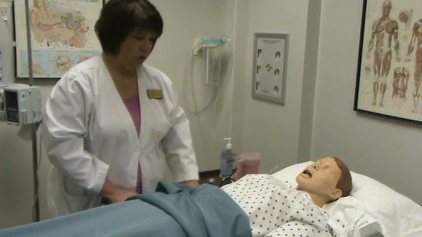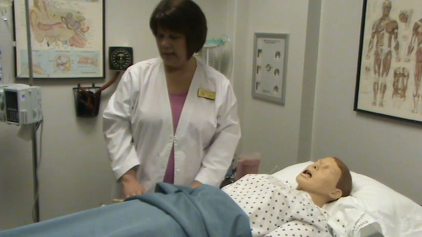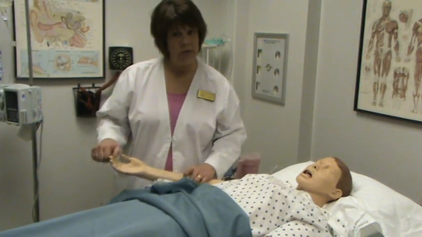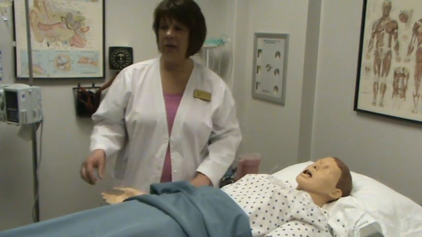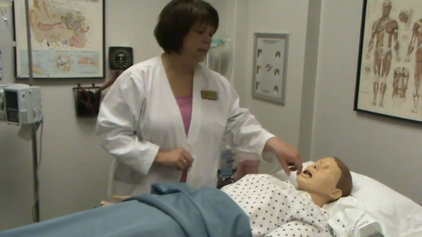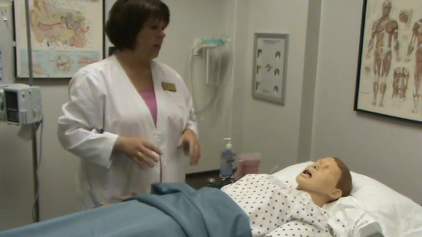Another thing is sensation. Are you having any numbness, any tingling? Can you feel this? I might want to pinch, not hard, but a little bit on their fingers or on their toes. Can you feel the sensation? All that's part of the neurological assessment.